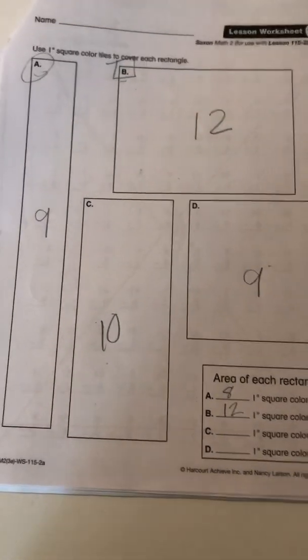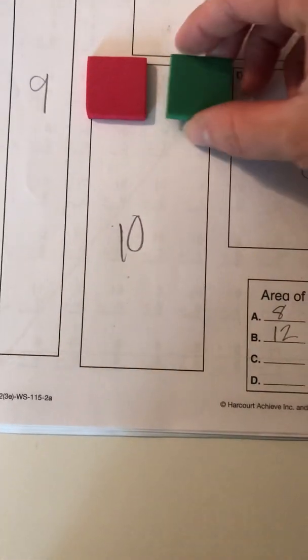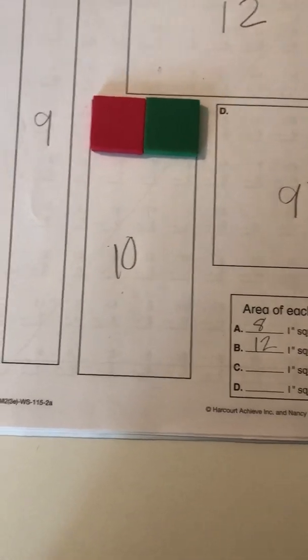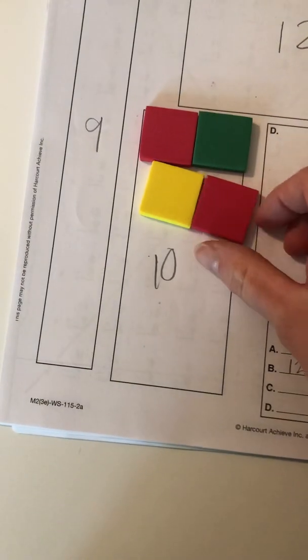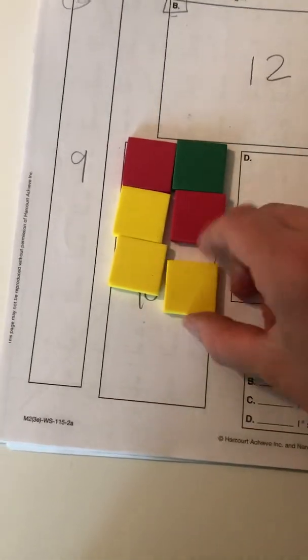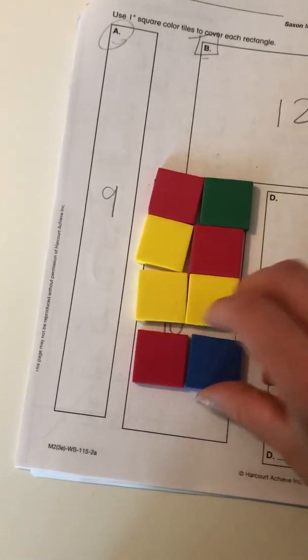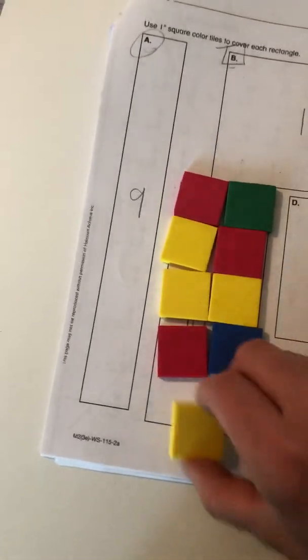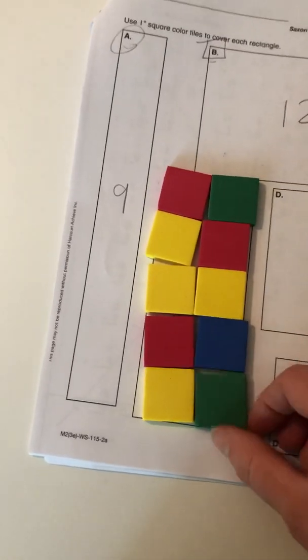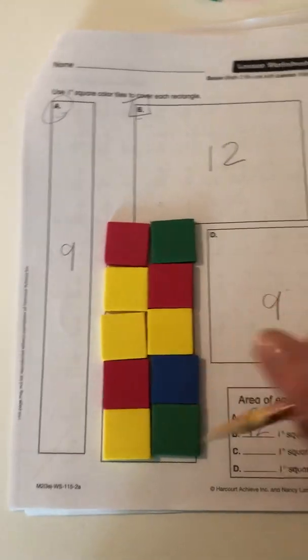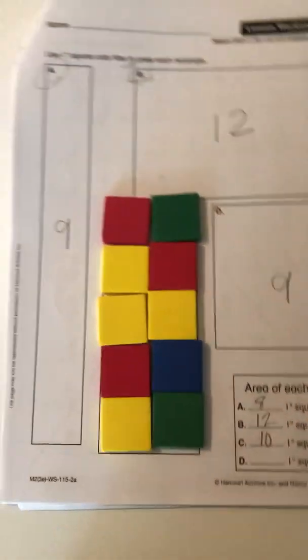All right, same thing for rectangle C now. Let's see. Rectangle C. Oh, it looks like we're going to count by 2s. 2, 4, 6, 8. Oh, yeah. 2, 4, 6, 8, 10. I was right.